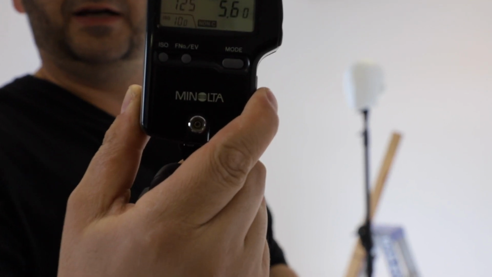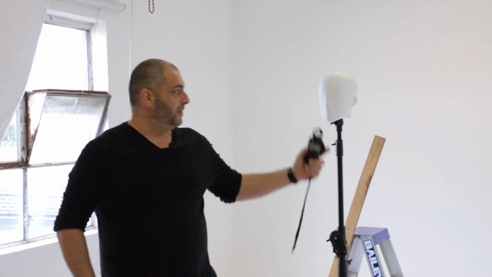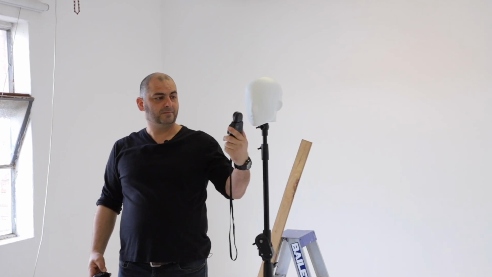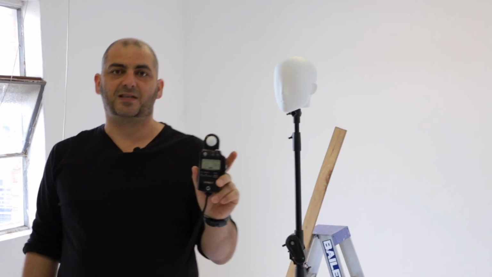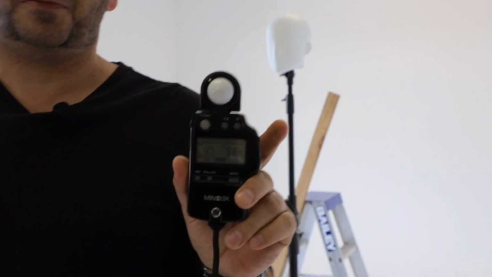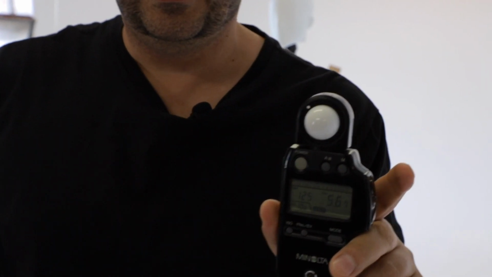Now that's my 5.6. So if I've got f8 on this side and I've got 5.6 on this side, the middle is going to be 5.6.7. So what that's telling me is f8's on one side, f5.6 is on the other, and as it graduates from one side of the face to the other, the middle is about halfway.